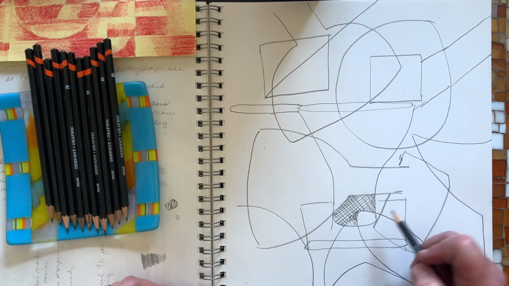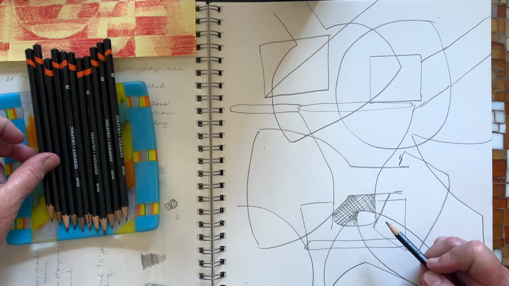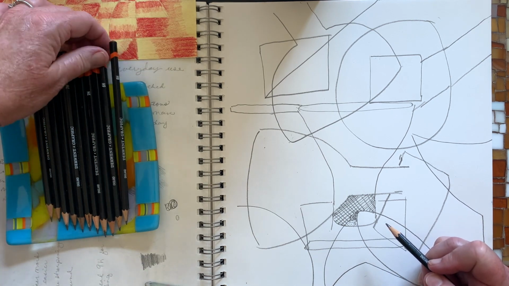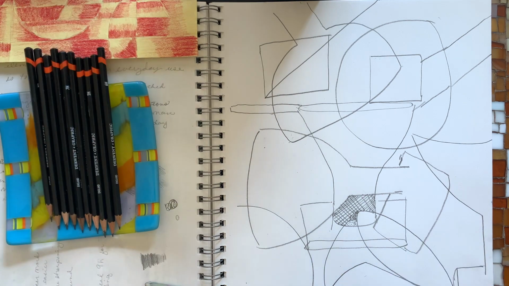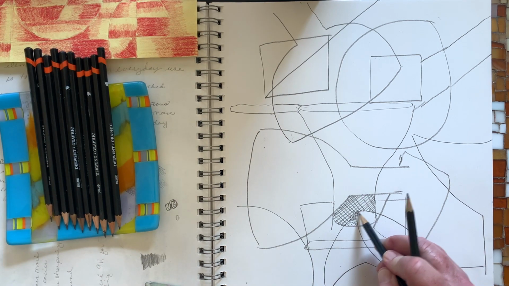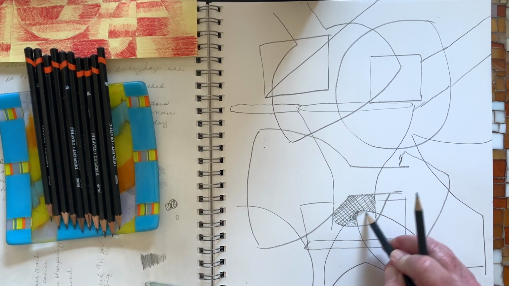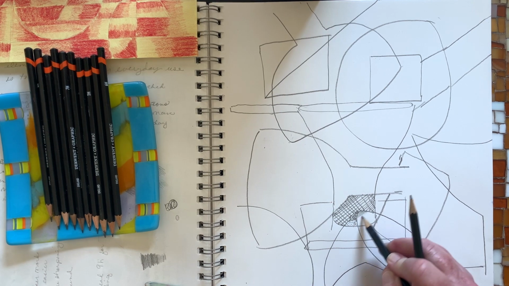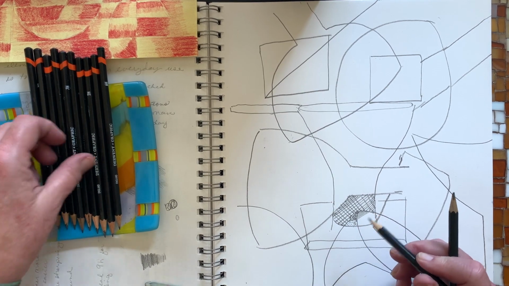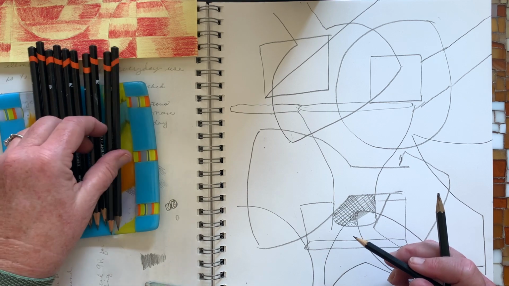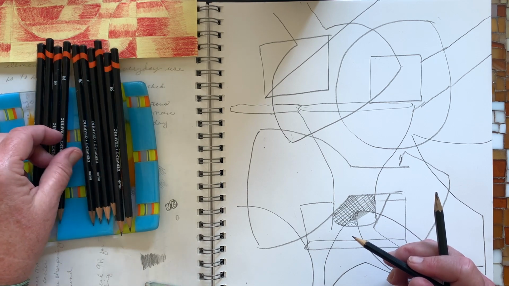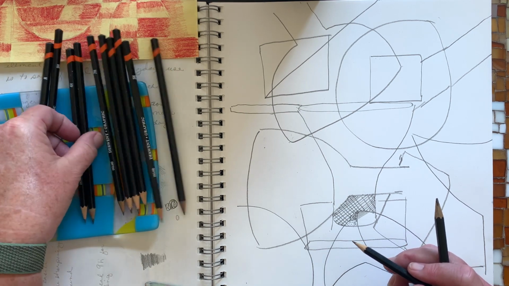We could use that soft pen or the hard lead, and here's a number 8, and I'm going to shade with a number 8, and then I'm going to go with the number 4.